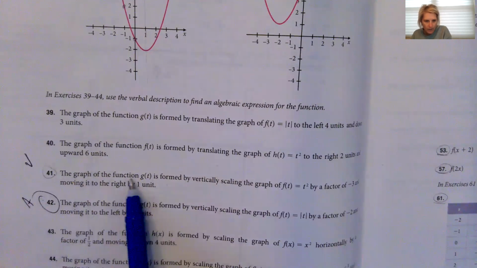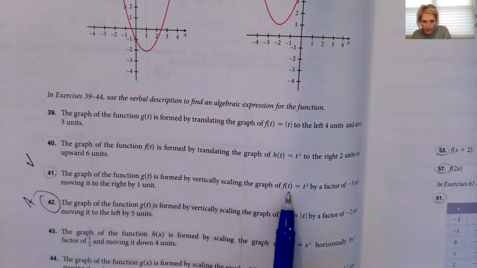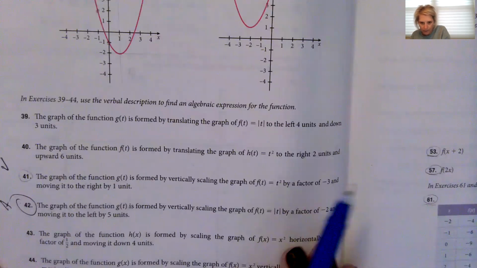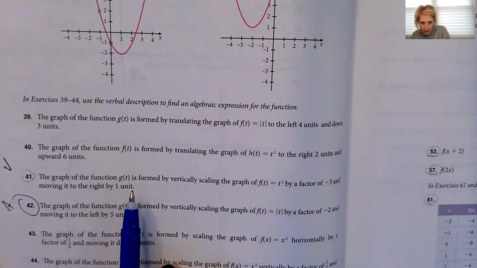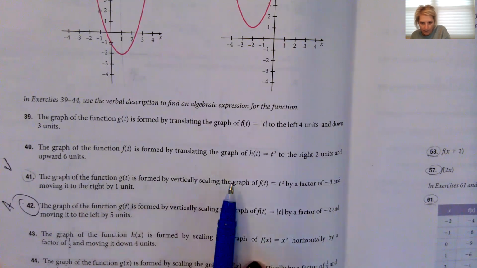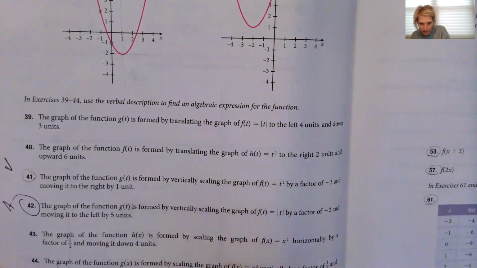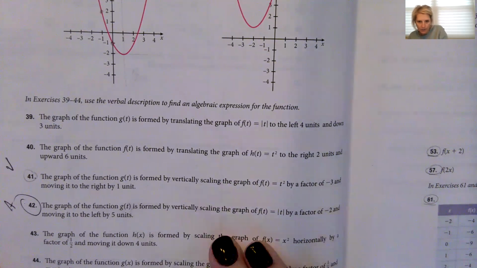So the graph of the function g of t is formed by vertically scaling the base graph of t squared by a factor of -3 and moving to the right by 1 unit. So we want to scale it by a factor of -3, vertically scaling.